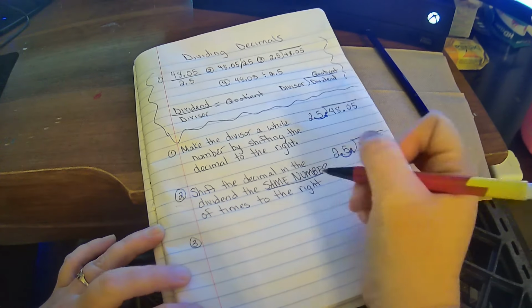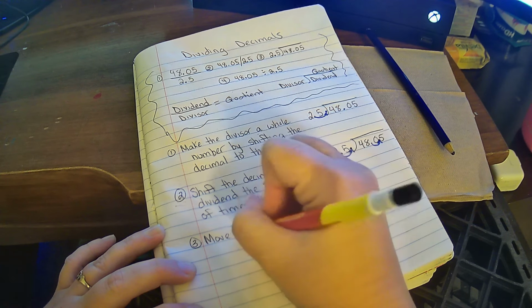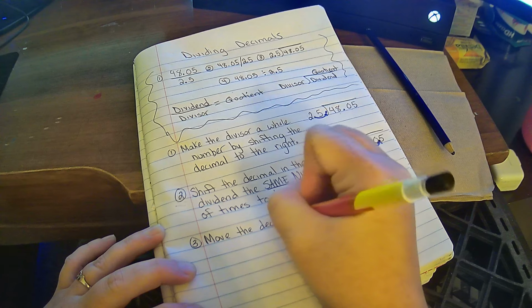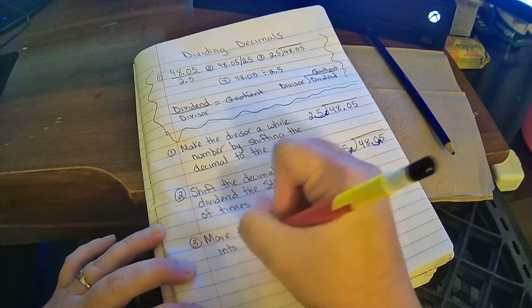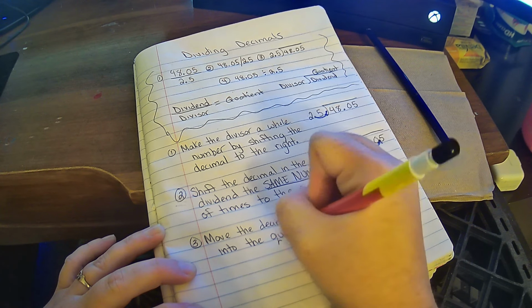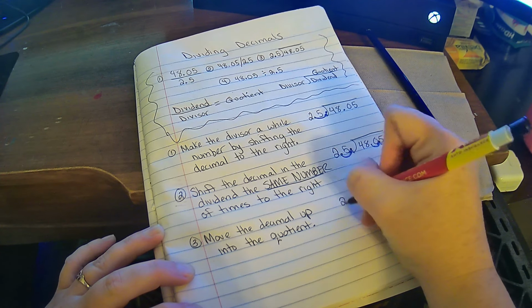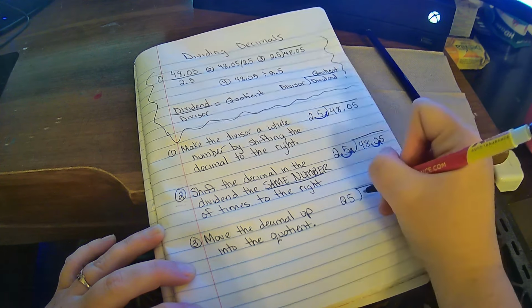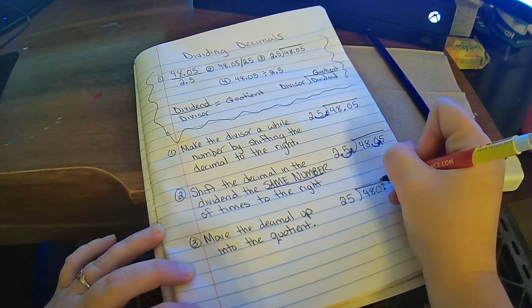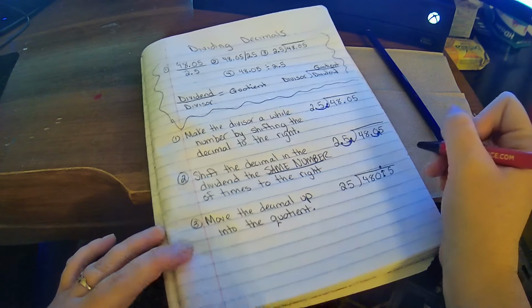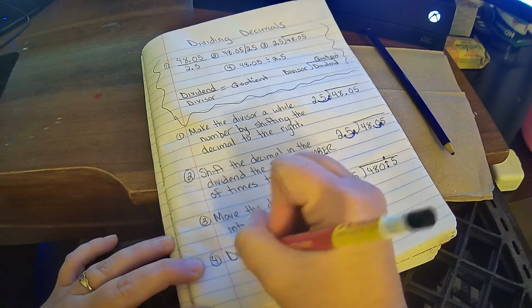Step 3, easy peasy, we're just going to move the decimal up into the quotient. So now that will look like 25, and this would look like 480 and 5/10, and we bring the decimal up. Last but not least, our final step is to divide like normal.